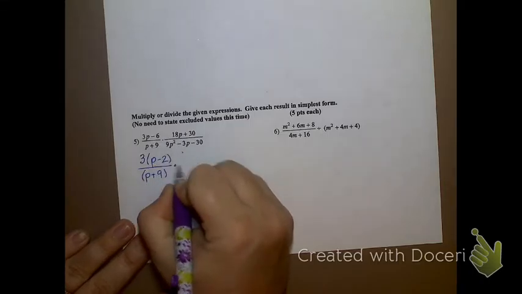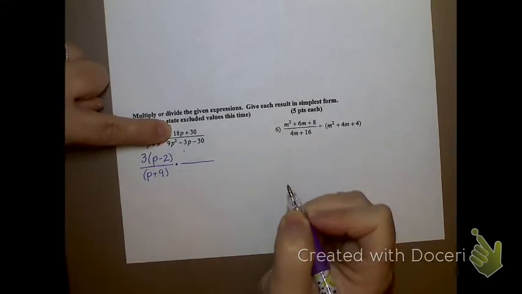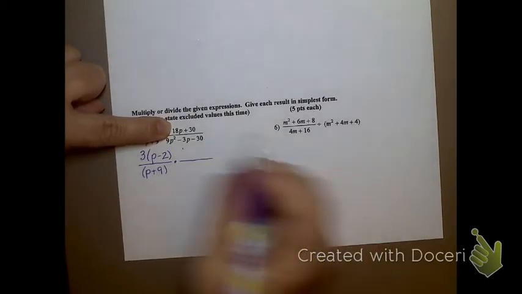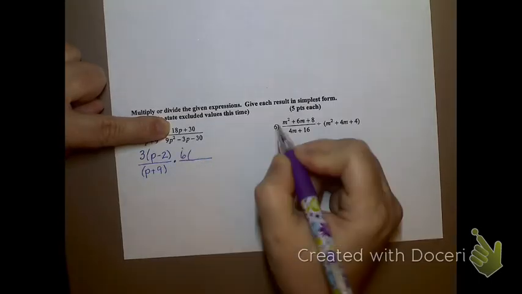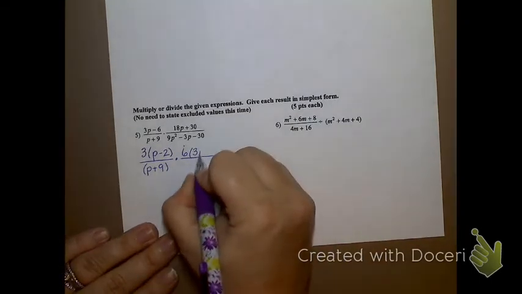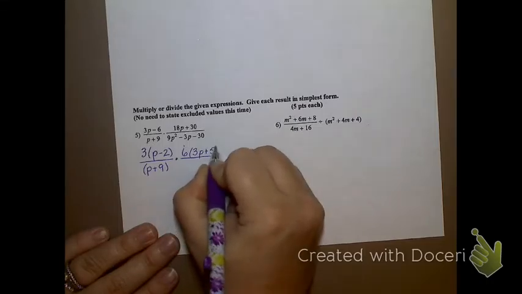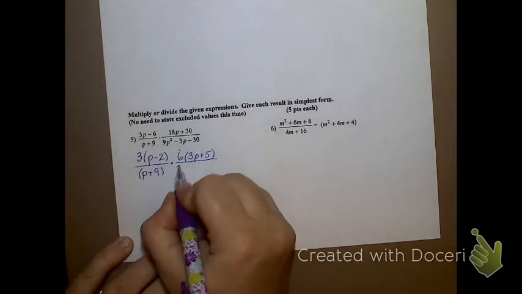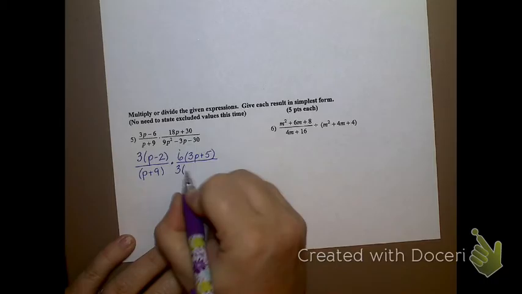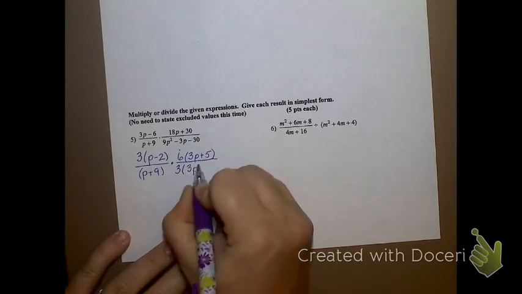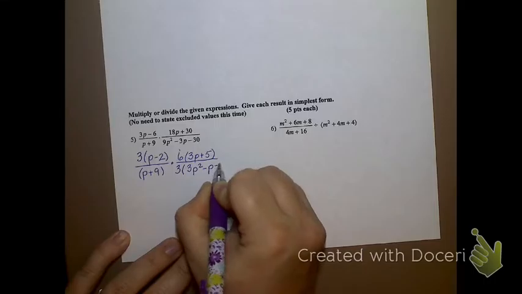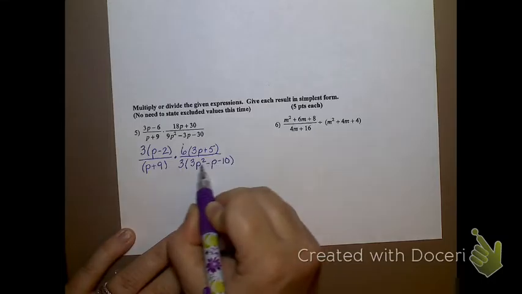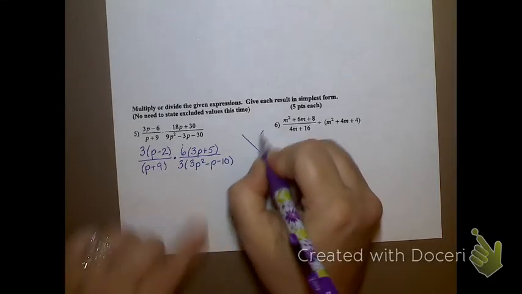This one is multiplication. On the top, 18p plus 30. What can I take out? A 6. What would be left inside? 3p plus 5. And then down here, let's see, I can take out a 3. If I take out a 3, that leaves me with 3p squared minus p minus 10, right? Can I factor this further? I think so. I need to check about snowflaking this.